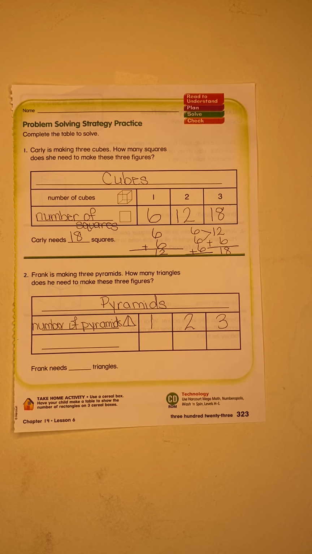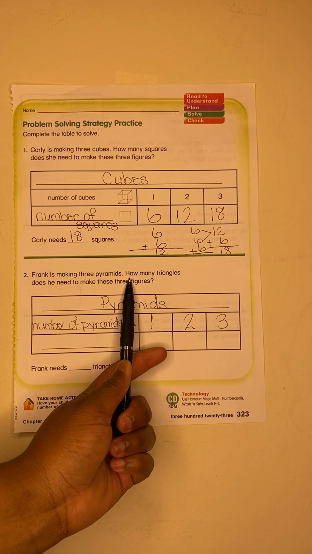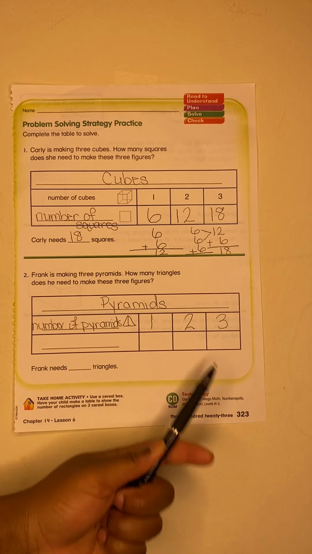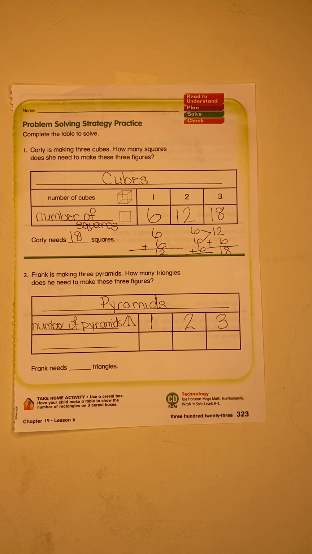So now when you think of number of pyramids, Frank is trying to figure out what? It says that he's trying to figure out how many triangles he needs to make these 3 figures. In order to figure out how many triangles he needs, first he has to know how many triangles come on one pyramid.